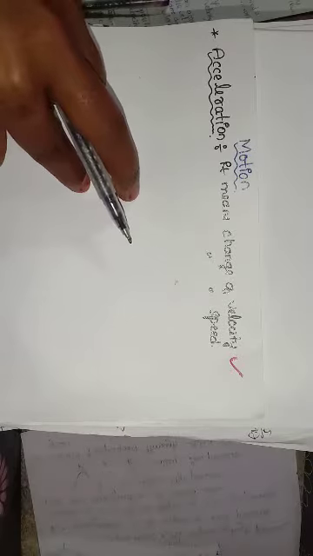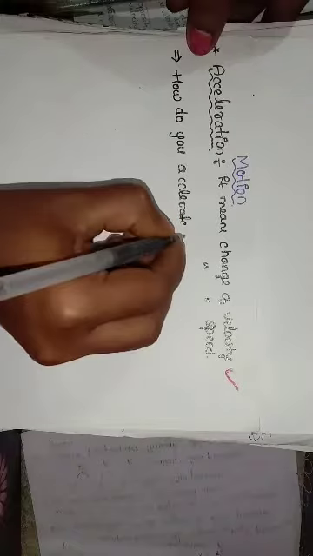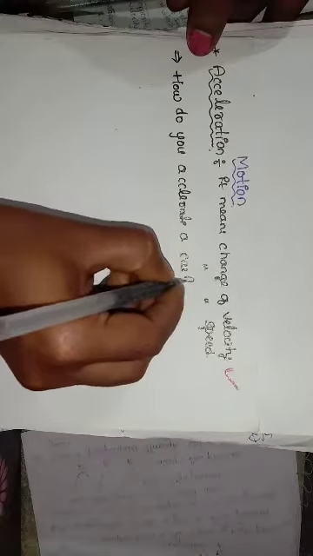How do you accelerate a car? Let us discuss first. How do we accelerate a car? How will you change the velocity? There are three ways to accelerate a car.